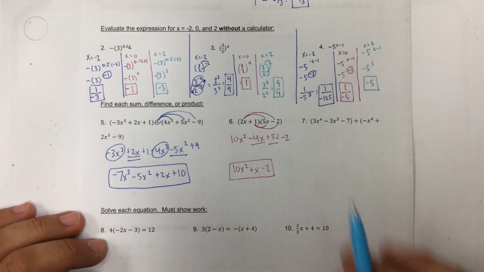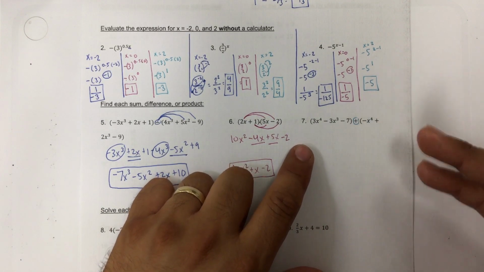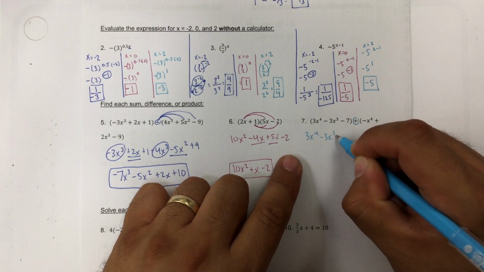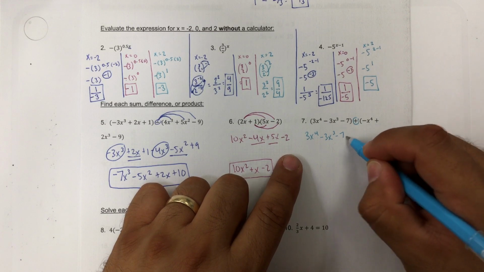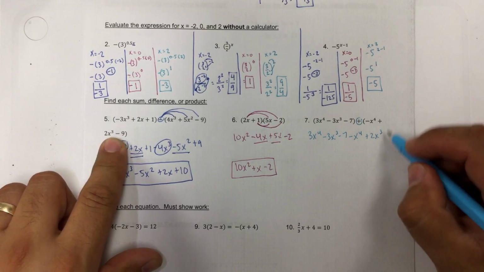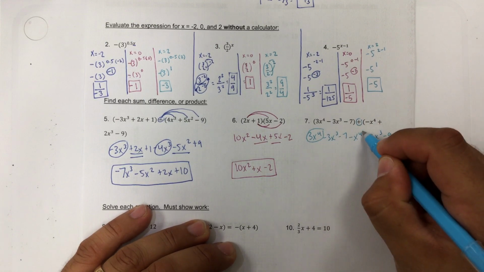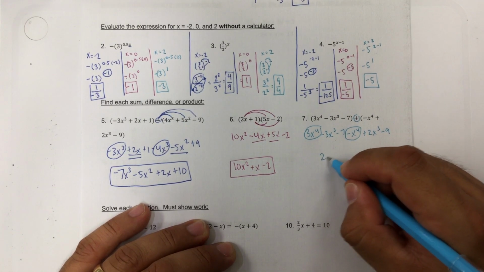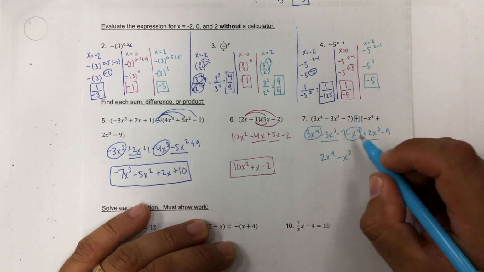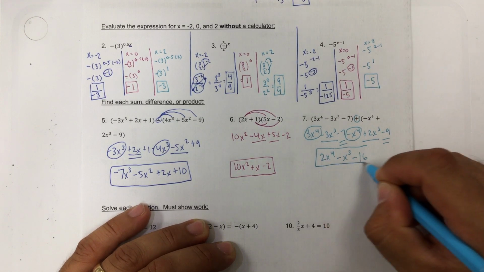All right, we're down to our last problem here for this set. So we have a plus sign here, so it's unnecessary to have these parentheses, so I'm just going to drop them. 3x to the 4th minus 3x cubed minus 7 plus we have minus x to the 4th plus this part over here, 2x cubed minus 9. Okay, so now I just look to combine my like terms. 3x to the 4th minus x to the 4th is 2x to the 4th. Negative 3x cubed plus 2x cubed is negative x to the 3rd. Negative 7 minus 9 is negative 16, and this is your simplified polynomial.